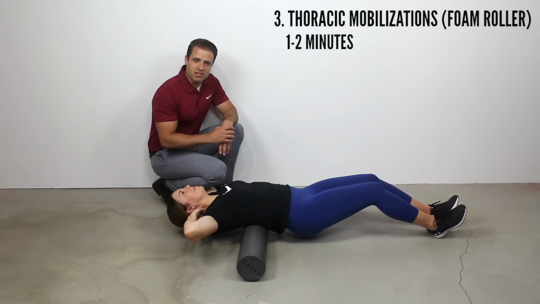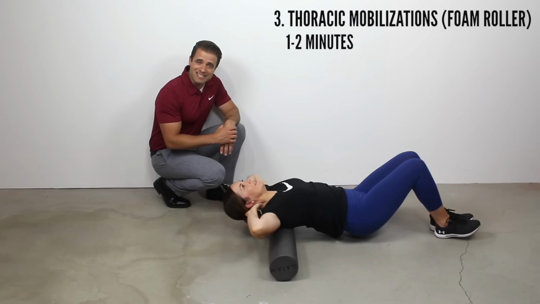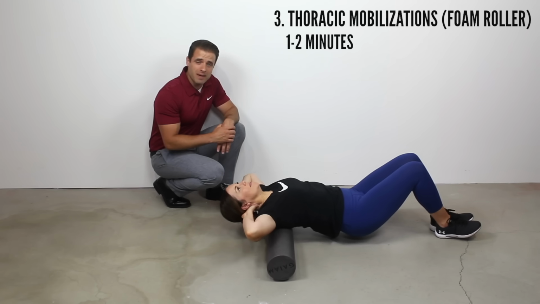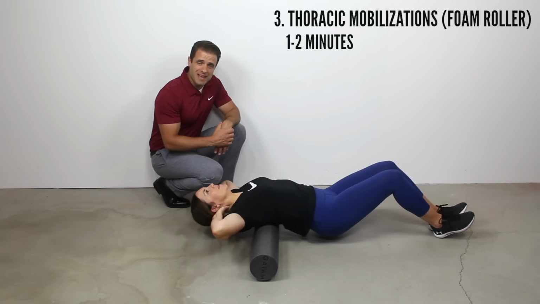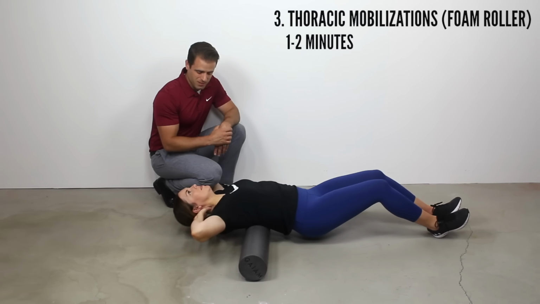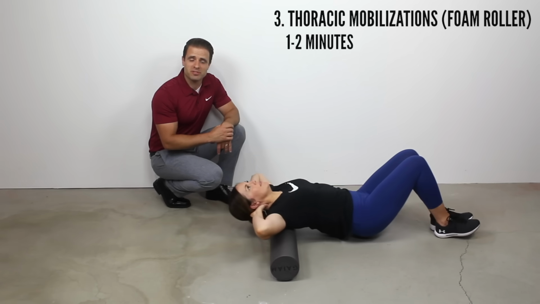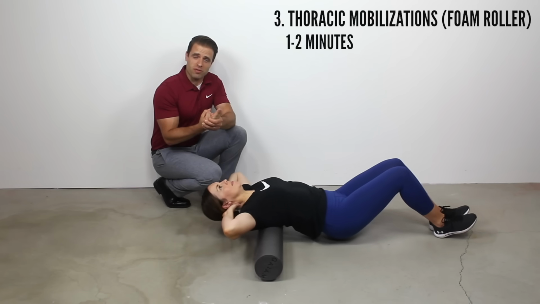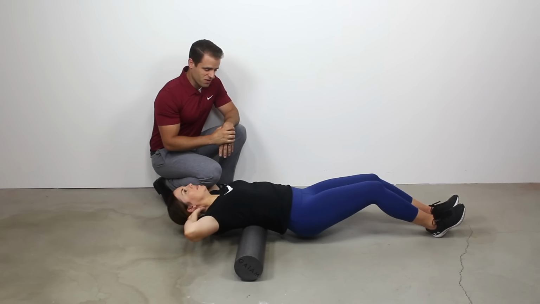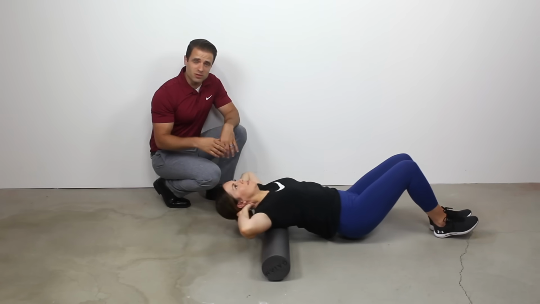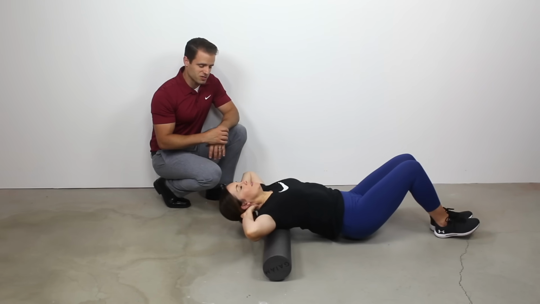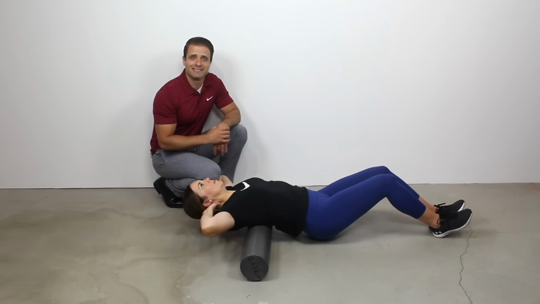When I give this to patients, I'll usually just set a timer. I'll set like a 60-second timer and say go for that amount of time. If you want to roll up and down about 10 to 15 times, it should take about 60 seconds. Those are the numbers that we're shooting for. And so those are your 3 mobility exercises for your thoracic spine. Let's jump into a few stability and strength training exercises that are going to stabilize that area.